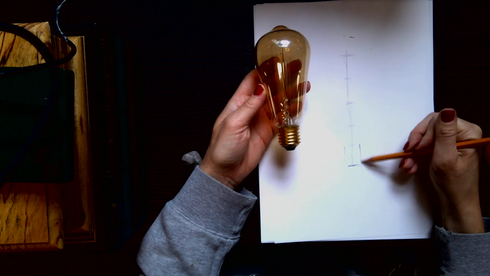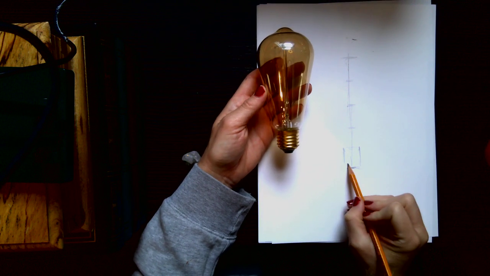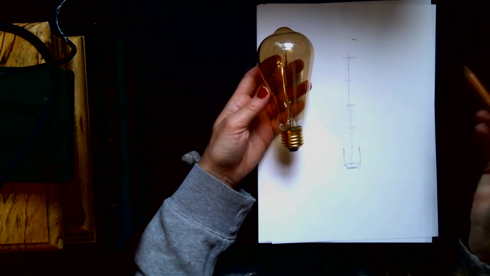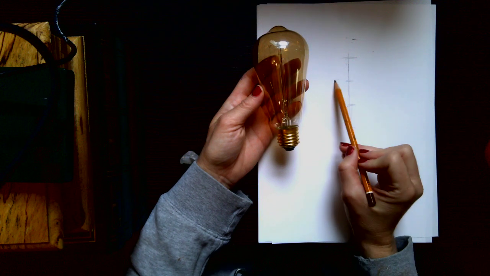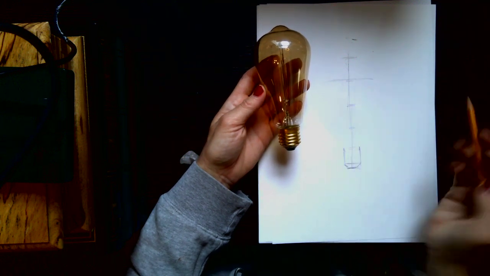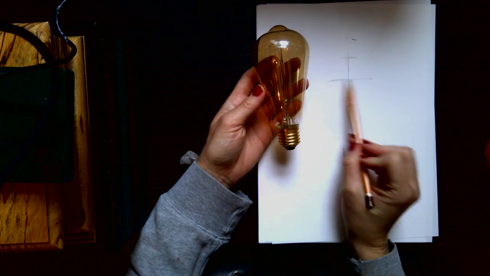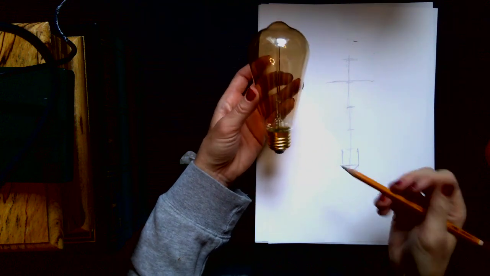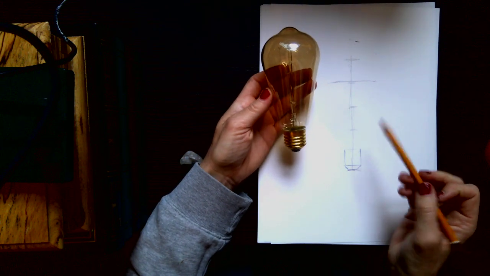So I'm gonna start by doing a rectangle for the base of the light bulb. Then I notice that it sort of moves in here and here. Then the widest point up here is about 1/5 of the way from the top. This is a little bit more than 2 times the length of this base part. So it's like I'm mapping. I'm using one part as a reference for the general sizes of the next.